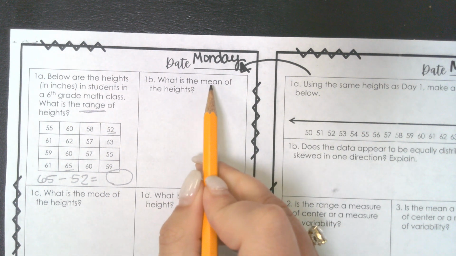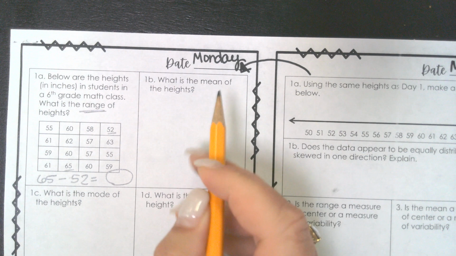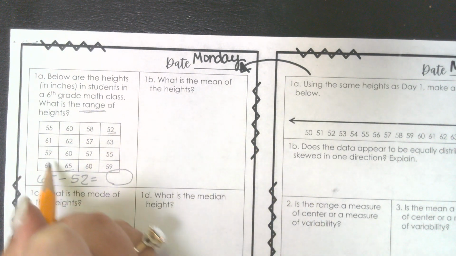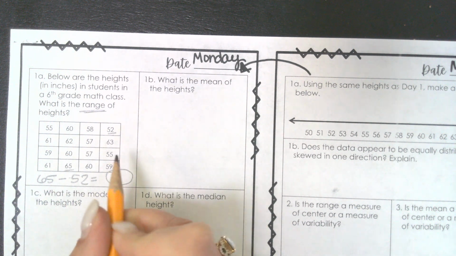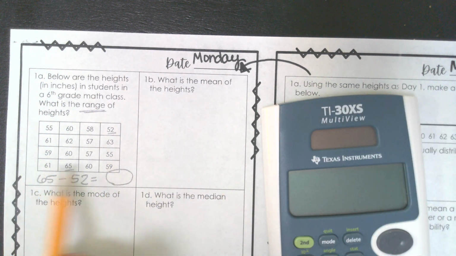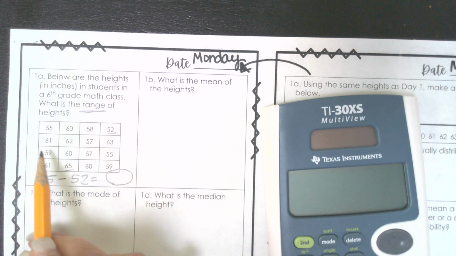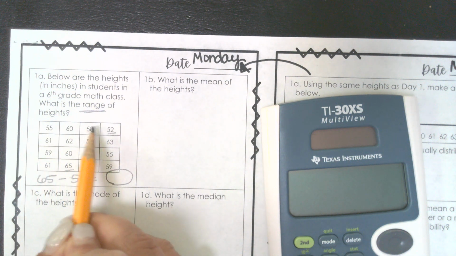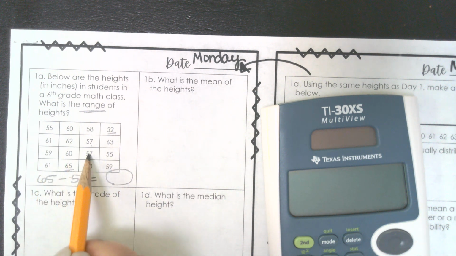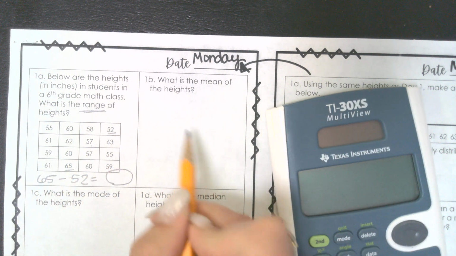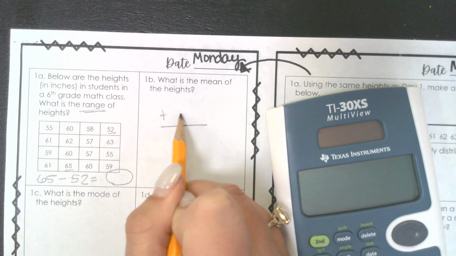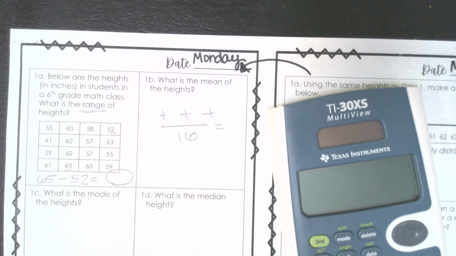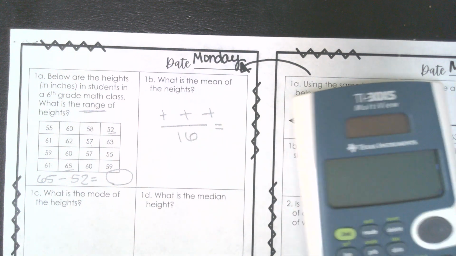The next question is, what is the mean of the heights? Mean is the average, so that's where we have to add all these numbers up. So we would just put in our calculator and add all these numbers up. And then when we get done adding, we're going to divide by how many numbers there are. So there's 1, 2, 3, 4, 5, 6, 7, 8, 9, 10, 11, 12, 13, 14, 15, 16. So after I add all the numbers up, I'm going to divide it by 16, and that's going to give me my mean, or the average.